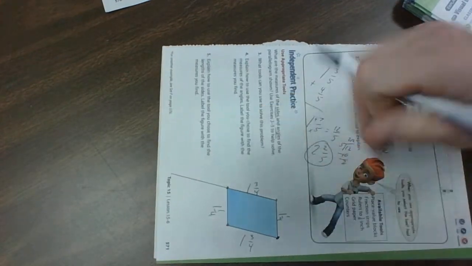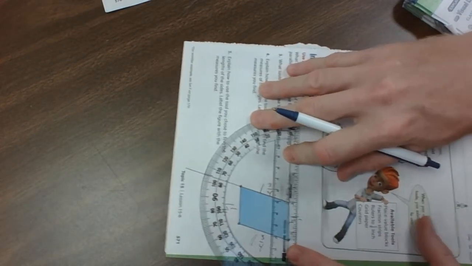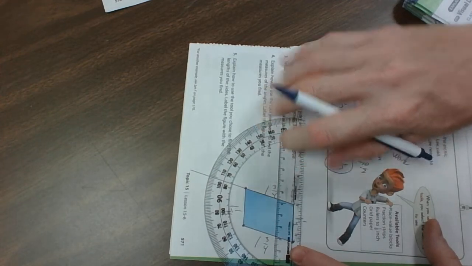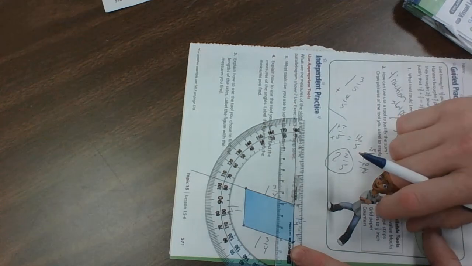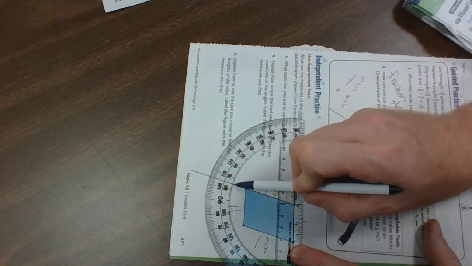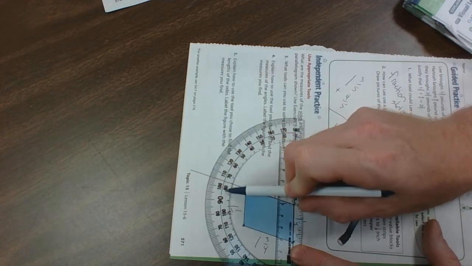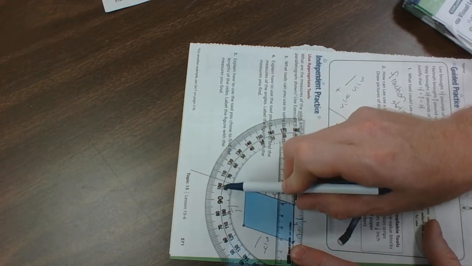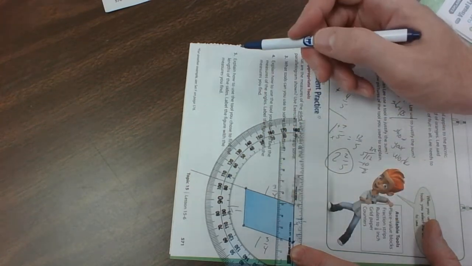Okay, I'll watch what I do. Get my vertex here, make sure I can see it, corner there. Looks like it's cutting through. All right, now that's where I've got to figure it out. Is it the 75 or the 115? See how it's 110 and 100? Between 100 and 110, between 70 and 80. So it's either 75 or 105.